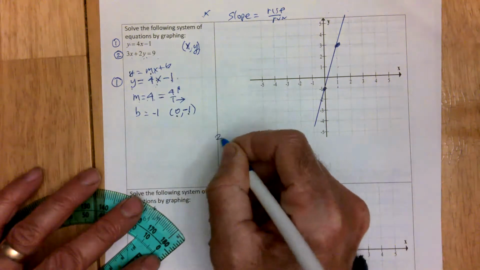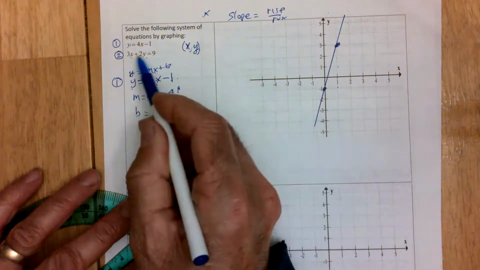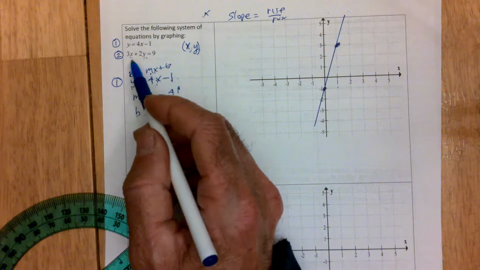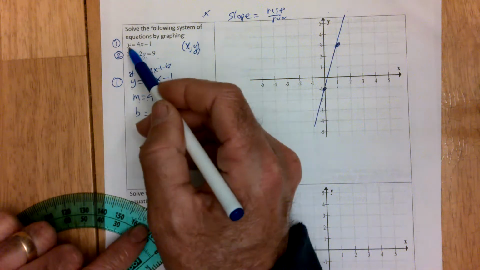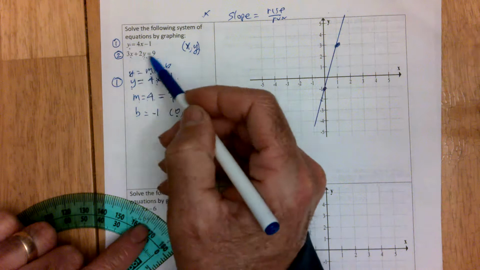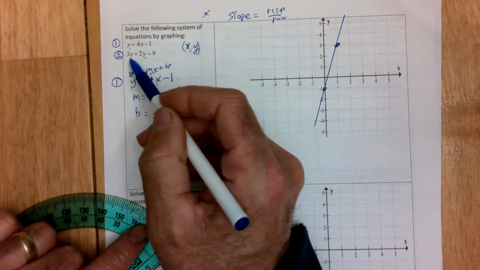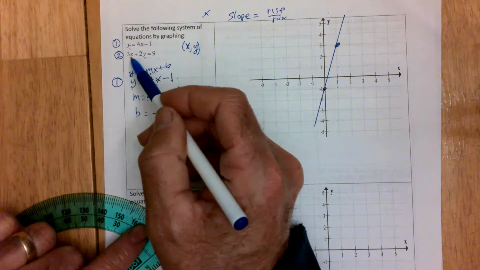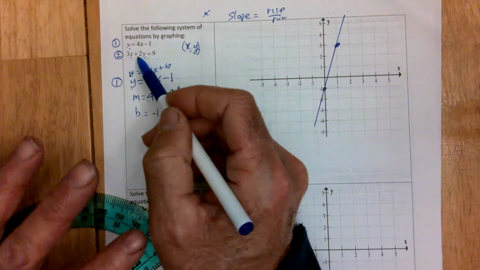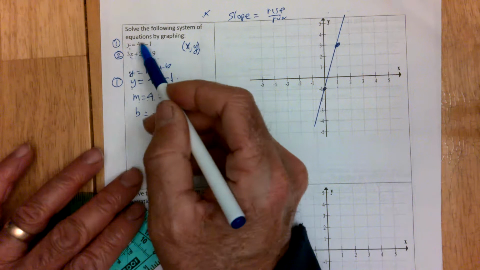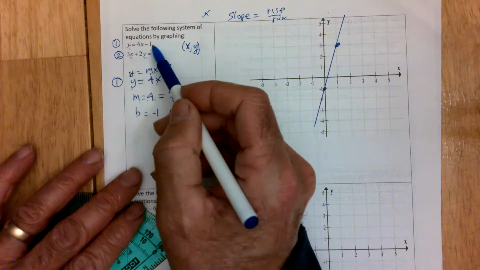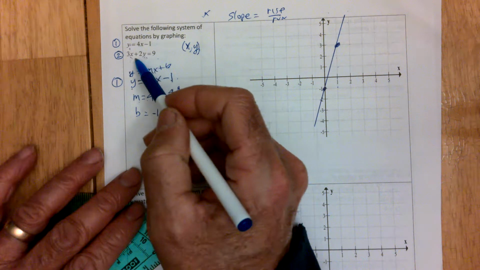Now the second equation, 3x plus 2y. Notice how it's different in this format. This is y all by itself. In this one, the y value is a part of an expression on the left side with x. So it's not solved. Here the equation is solved for y in terms of x. Here it's not solved.